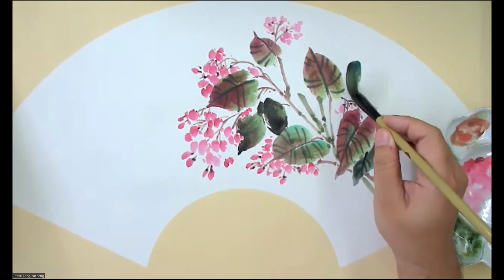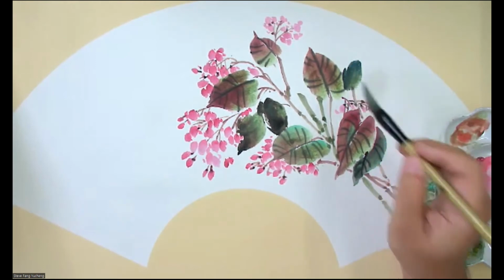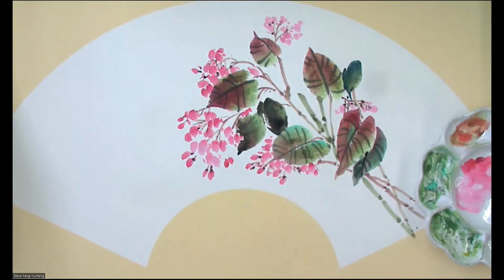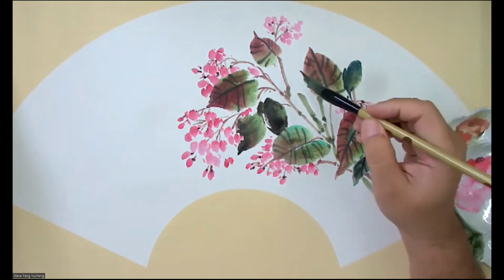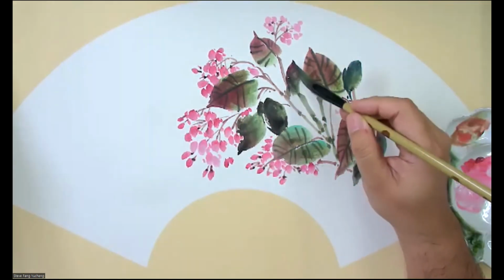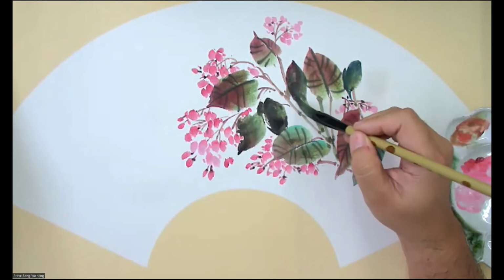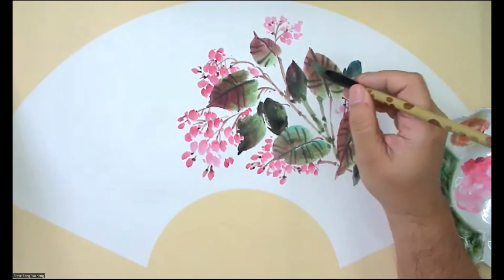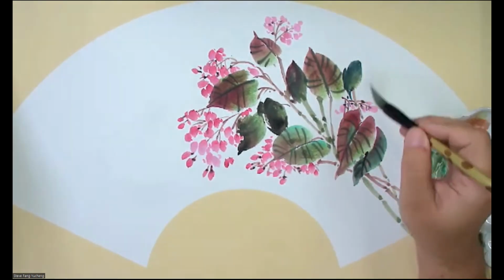Of course, here I can add some more leaf. Don't worry too much about the hole, as long as you are giving the leaf in the correct order, then that should be fine.